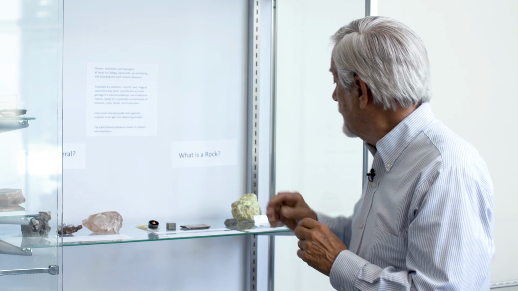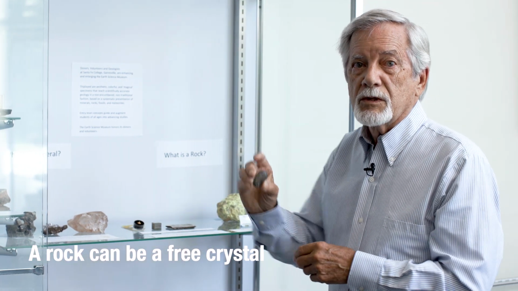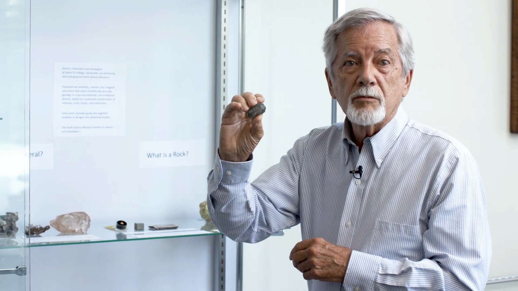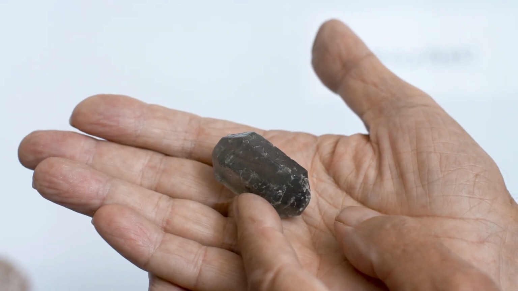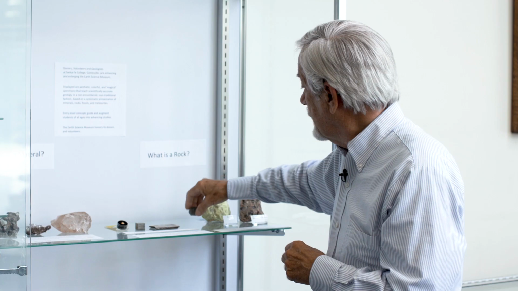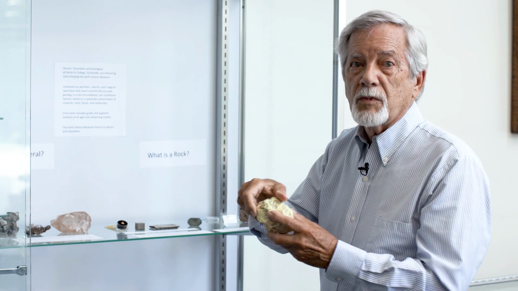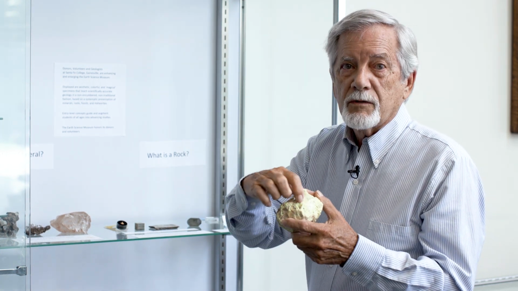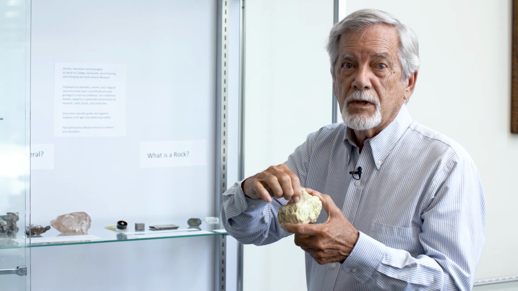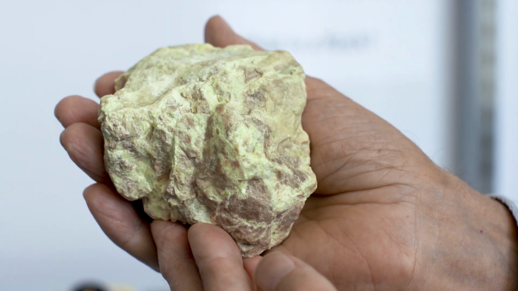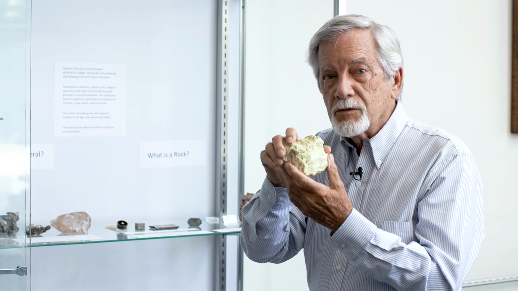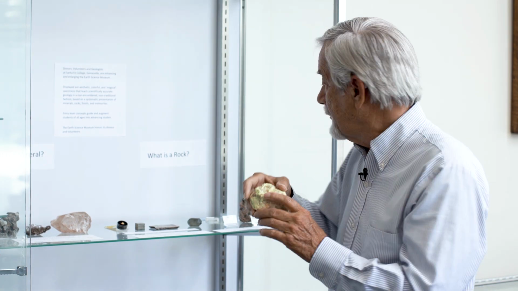I also asked the question, what's a rock? Well, my simple definition is a rock can be a free crystal, and there's a bag full of them in another room, and I haven't yet identified this mineral, but it's on display because this is a free crystal. It can be a fragment composed of one mineral, and if you smell this one when you come to the museum, you'll smell rotten eggs, and you'll forever be able to identify this mineral, sulfur. Many minerals are very easy to identify.